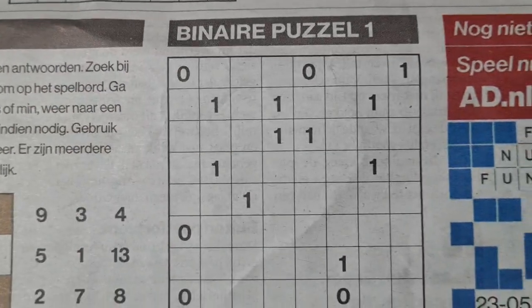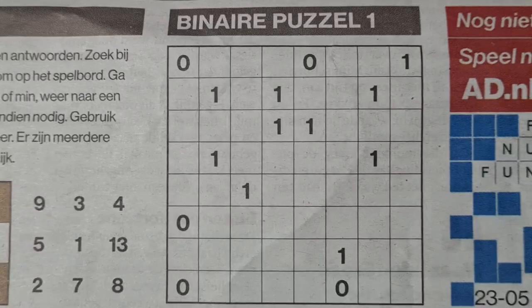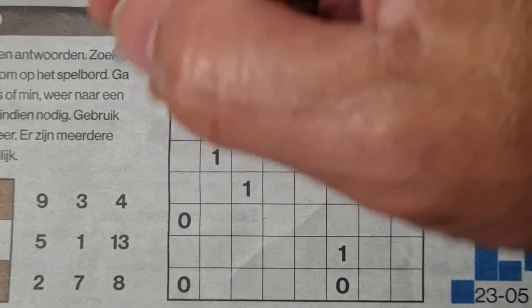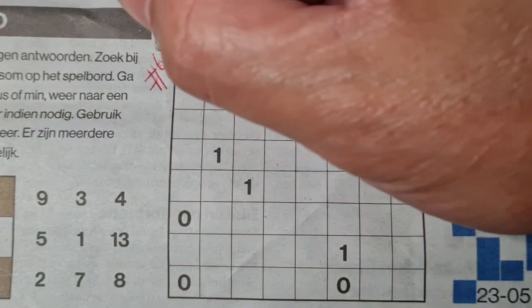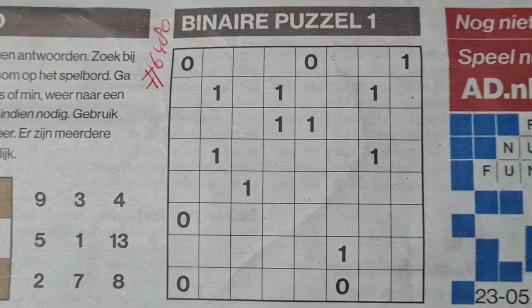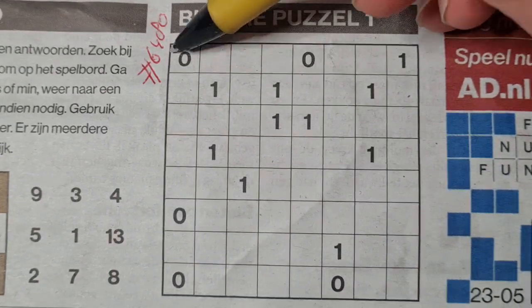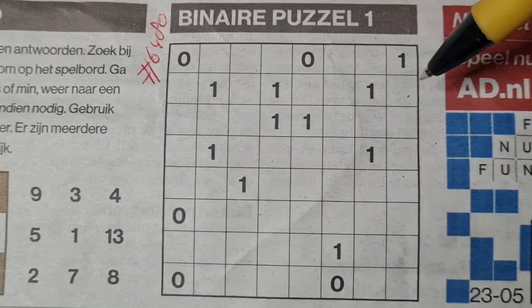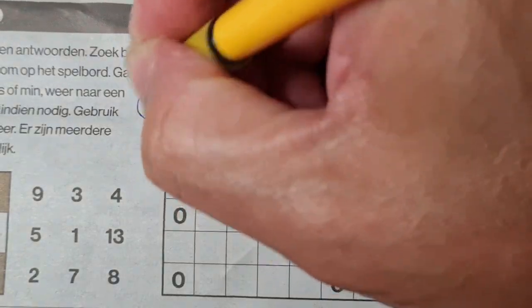Yes, it's binary time, and this one will be number 6480. And before I start, I always count the printed digits. This one has 15 printed digits.